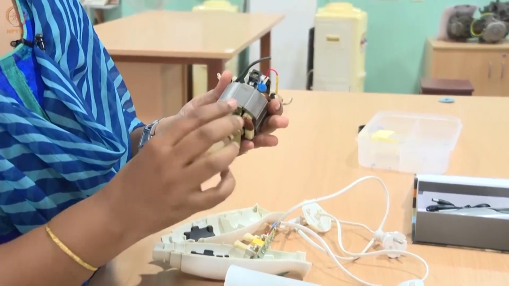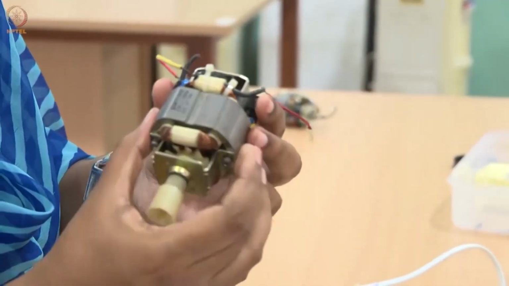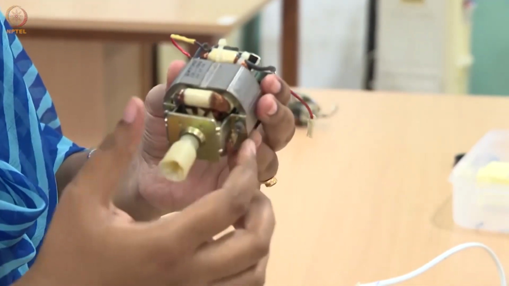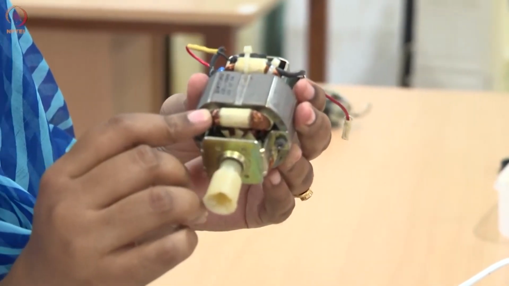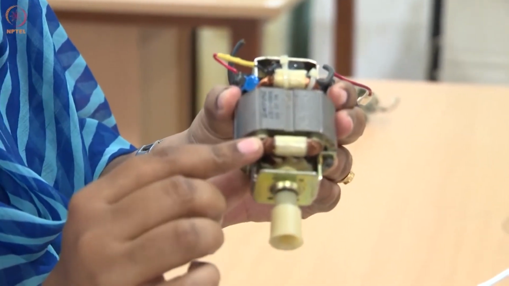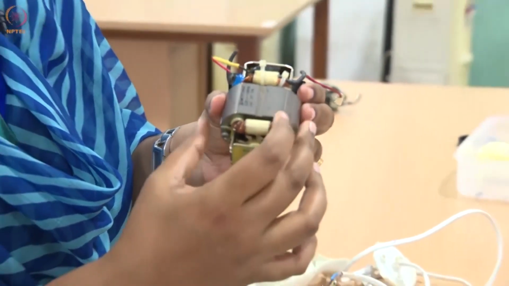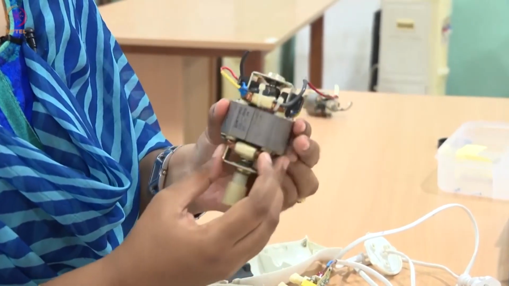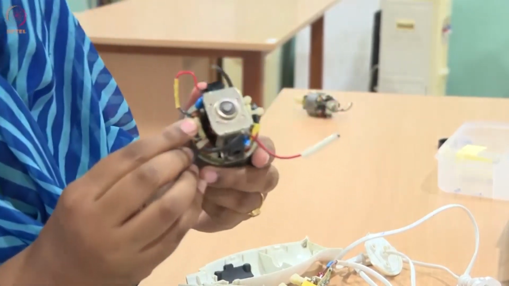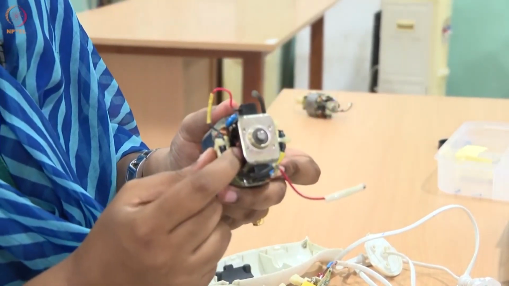So here you see that there is a magnetic casing. This is a stator coil. Stator coil you can see here. Is it visible? This is the magnet and you have the stator coil. Inside you will be able to see the rotor housing.